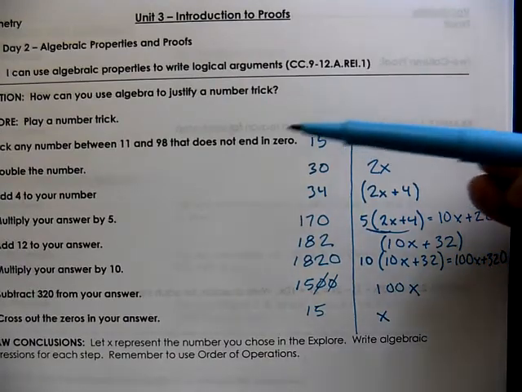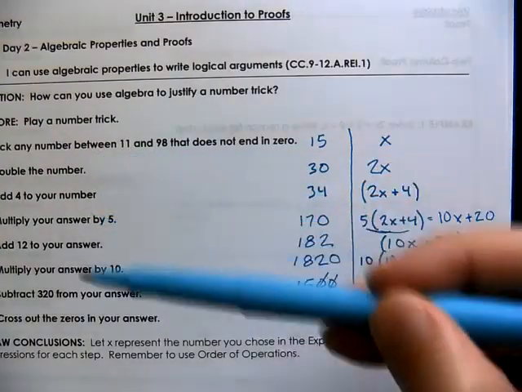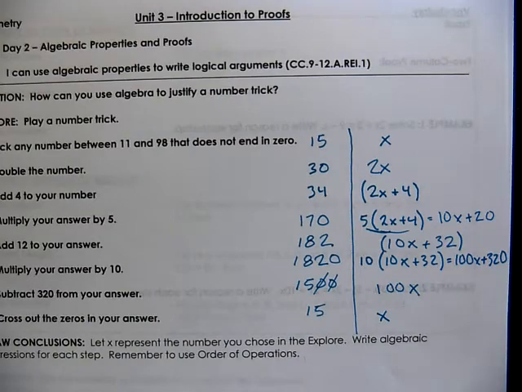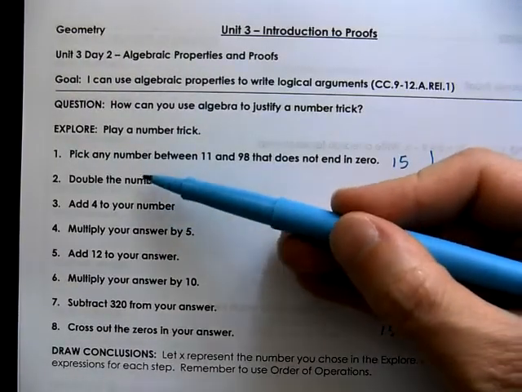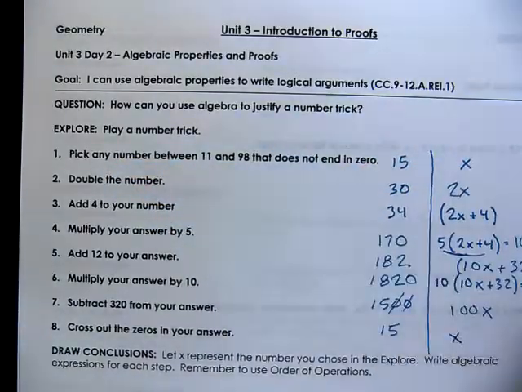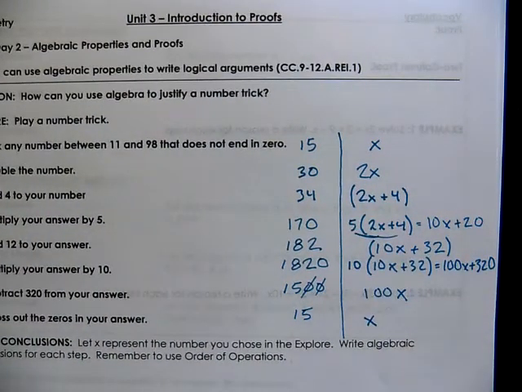So you notice that each of these steps that took you through the trick was exactly one operation at a time. We did not combine steps. We did not double and add 4 all at once. No, we broke it down one operation at a time. And that's key, because in a proof, we have to have one idea at a time. We can't smush them together and try to make two different ideas work in a single line.